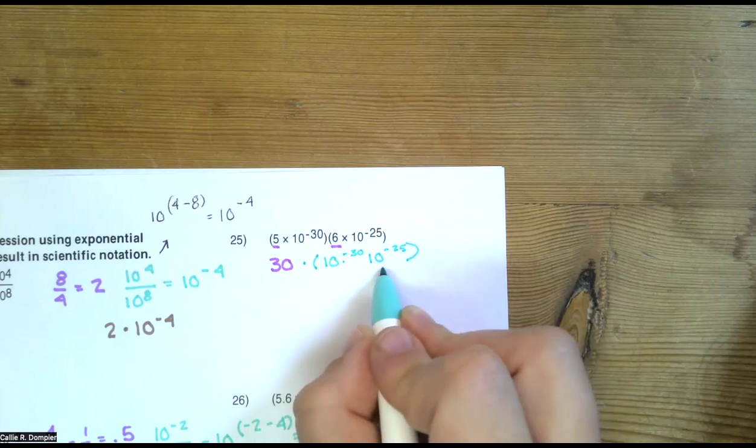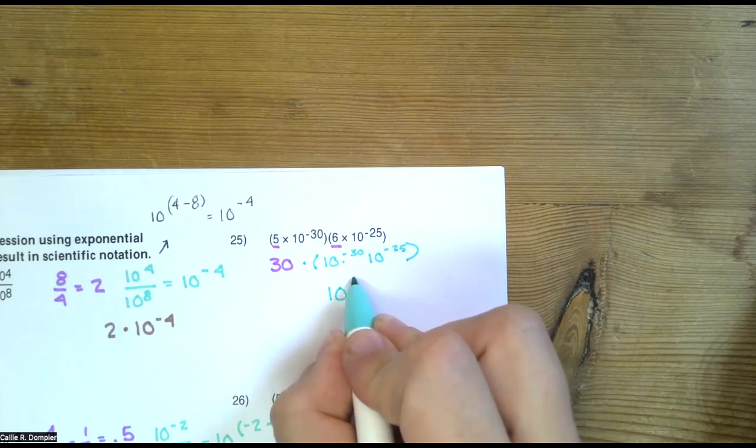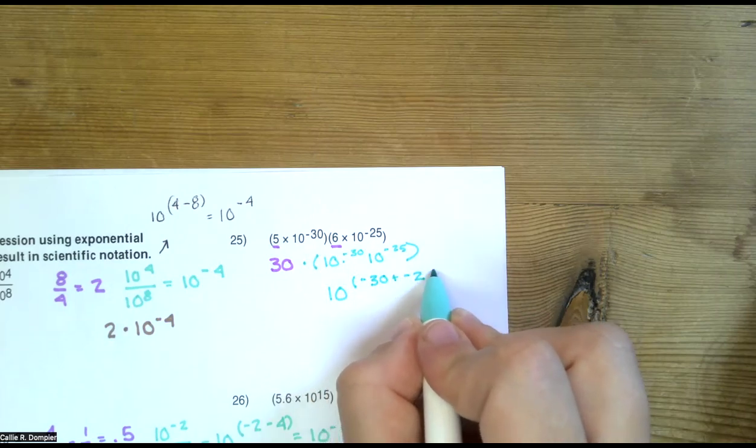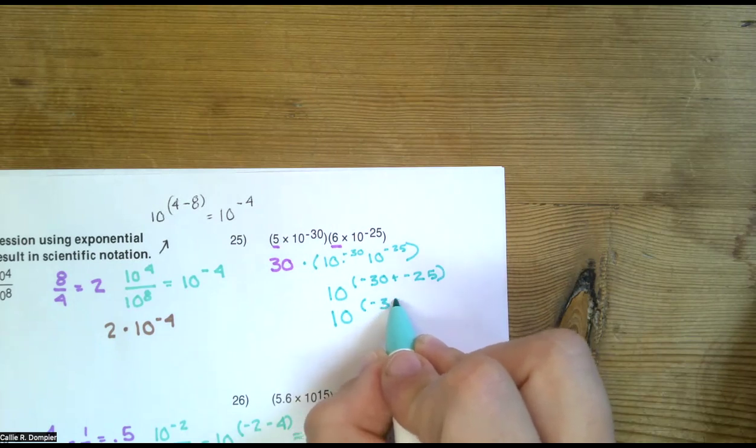Again, when the bases are the same, you can add those exponents together, so that becomes 10 to the power of negative 30 plus negative 25.